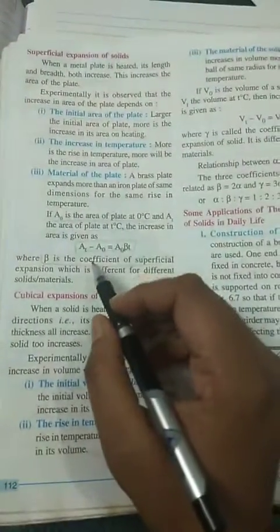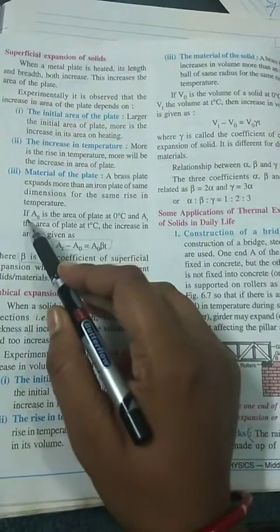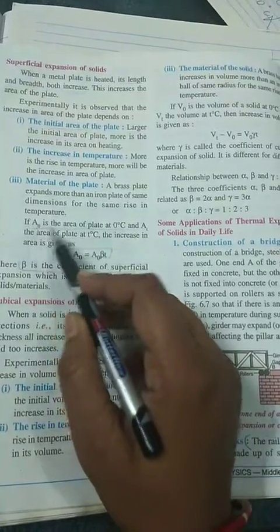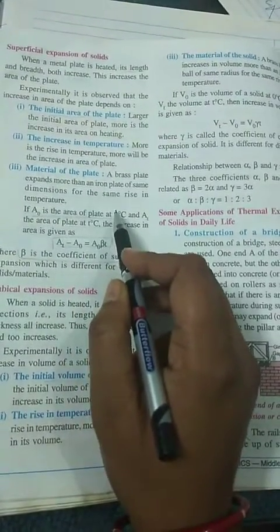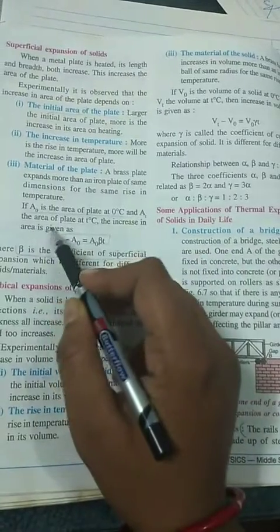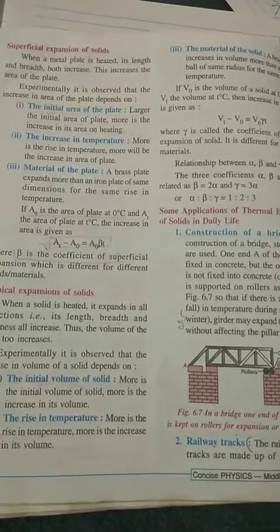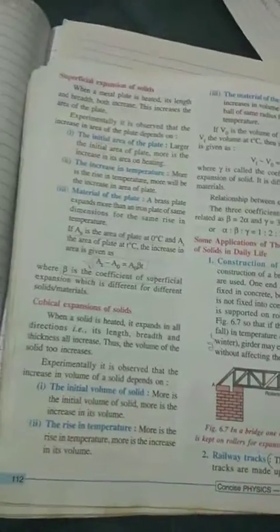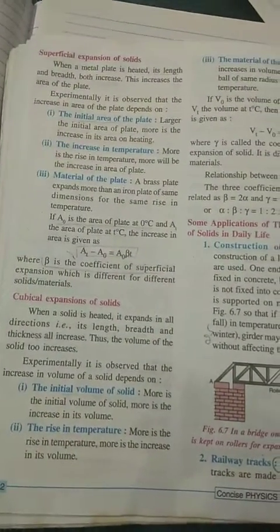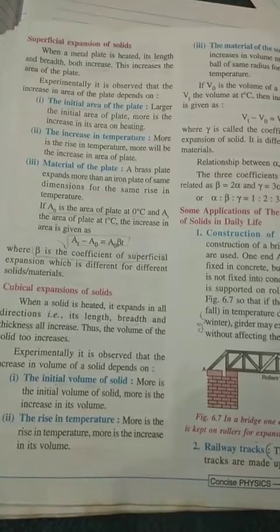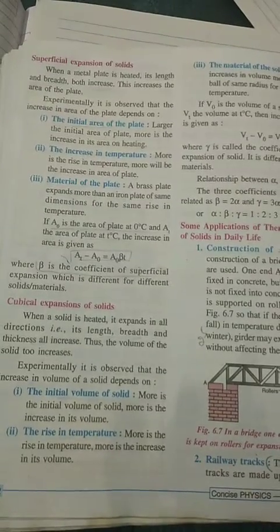Again, as we have seen in linear expansion, if A0 is the area of the plate at 0 degrees Celsius and AT is the area of the plate at T degrees Celsius, the increase in area will be final minus initial, that is AT minus A0, which will be written as A0 beta T. Here beta is the coefficient of superficial expansion, which is different for different solids or materials.